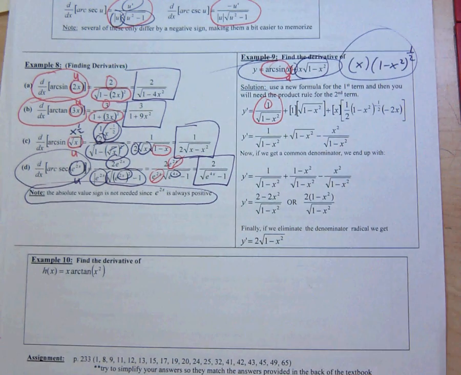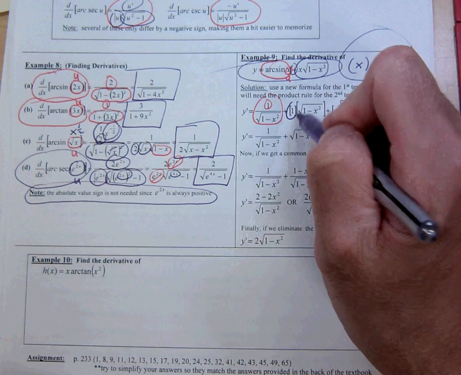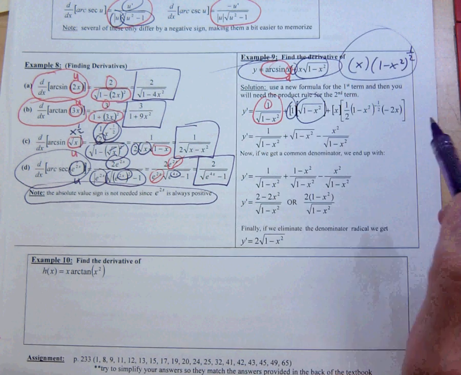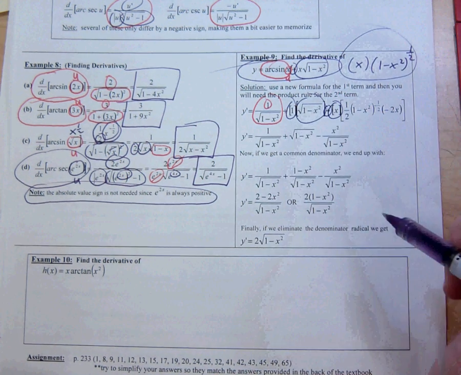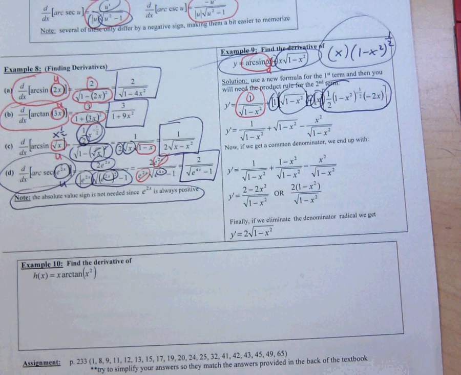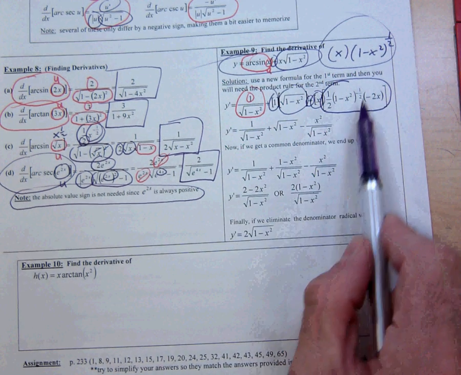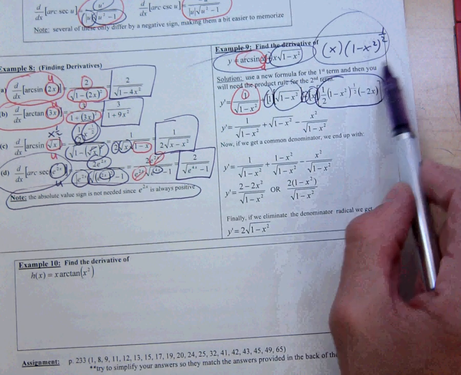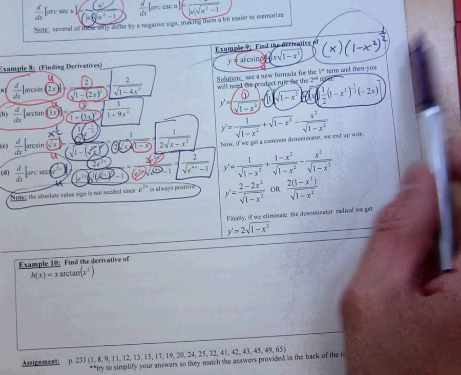Watch. So I take the derivative of the first function, which is that, times the second function, which is that, plus the first function, which is that, and then times all of this, which is the derivative of the second function. Everybody see that whole mess there is the derivative of this right here? Do you see that? Okay, then what did I do? How did I clean it up?